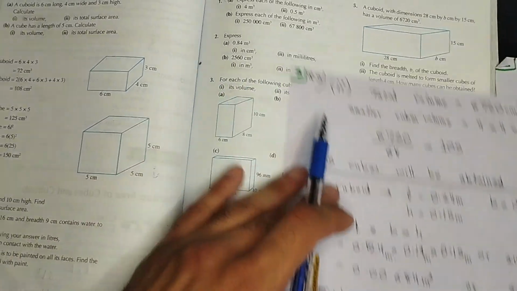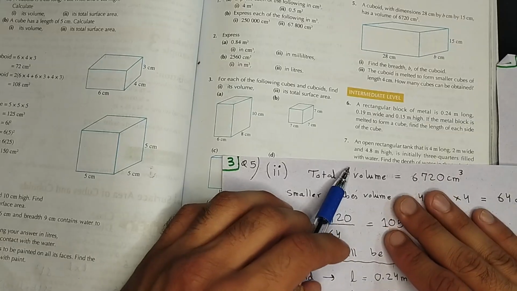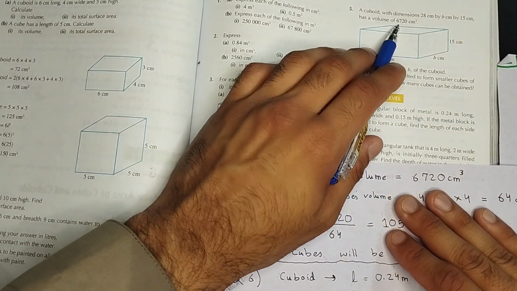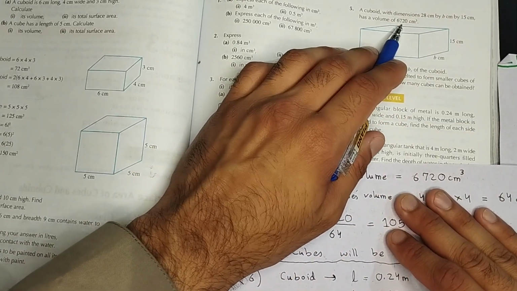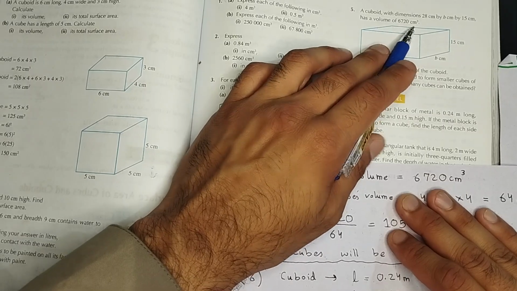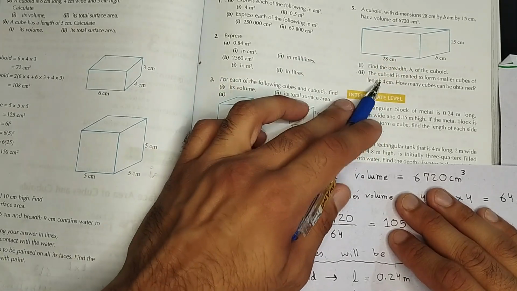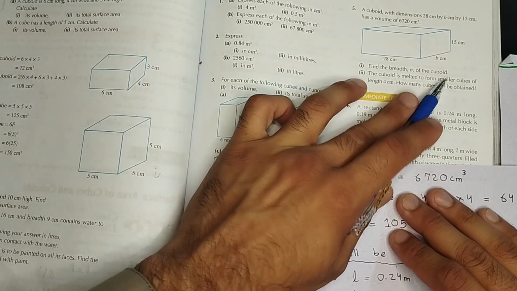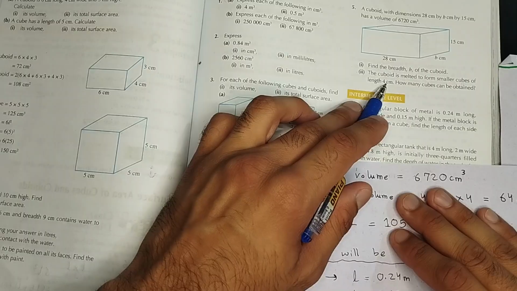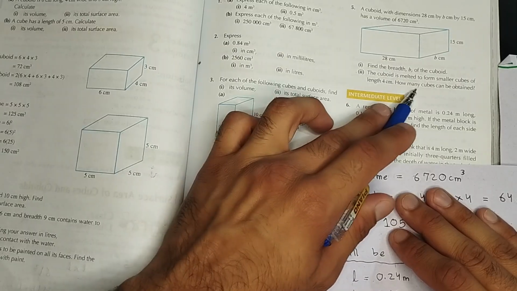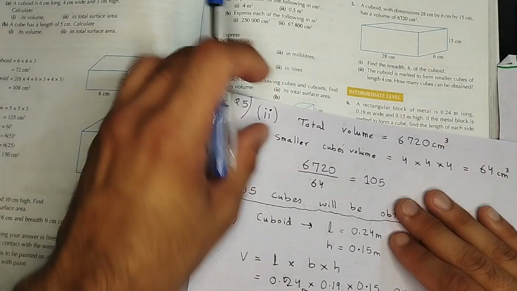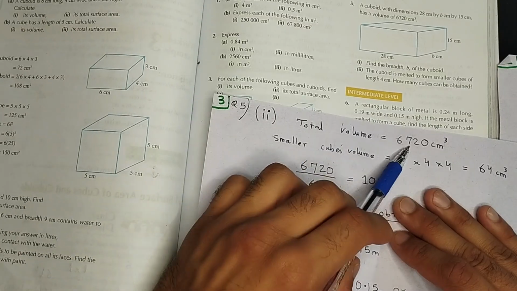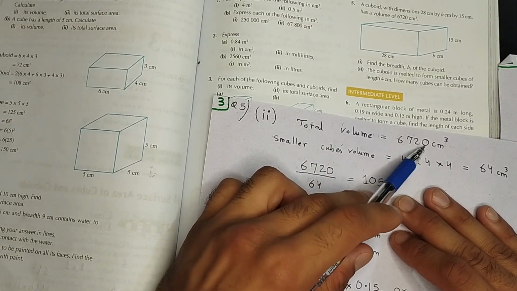Basically, the total volume, which is given in the question, is 6,720 cubic centimeter. That is the total volume. They're saying that this cuboid is melted to form smaller cubes of length 4 centimeter. How many cubes can be obtained? What does this mean? First of all, what is the total volume? Total volume is given in the question, which is 6,720.